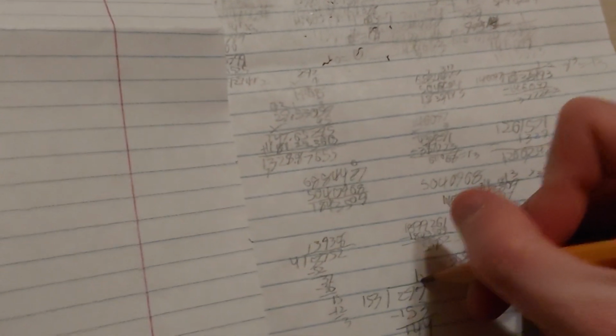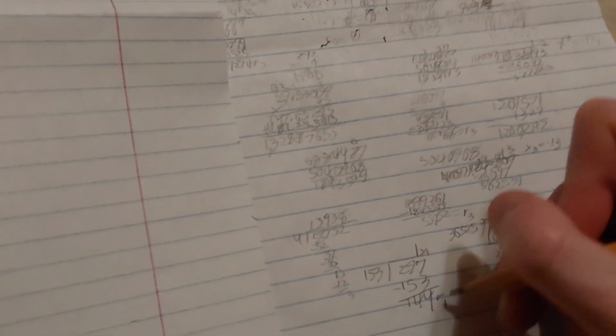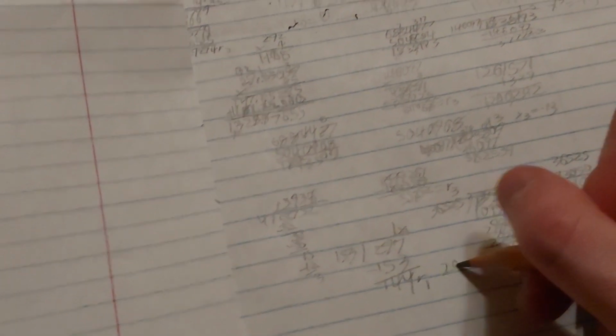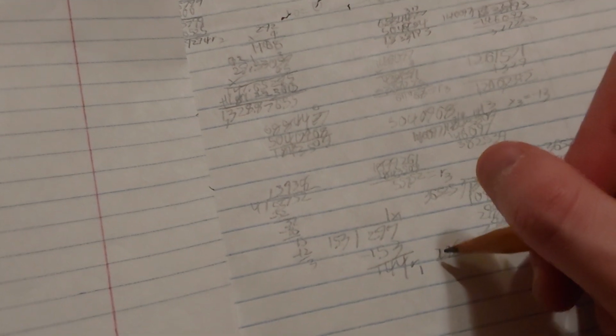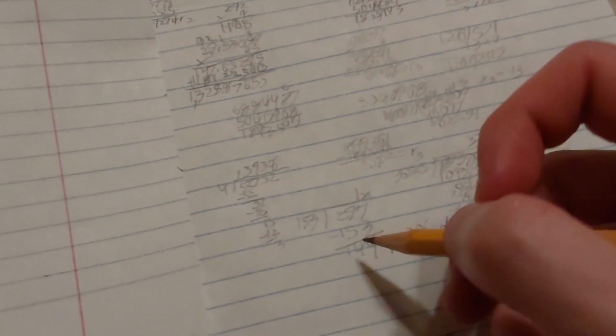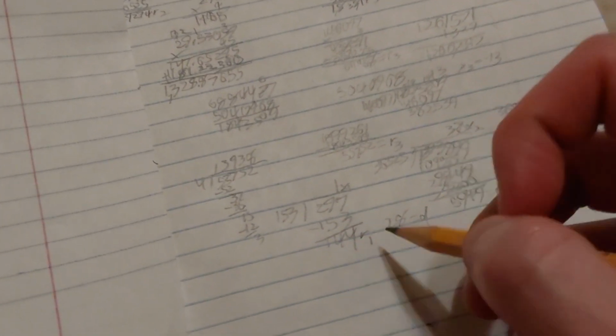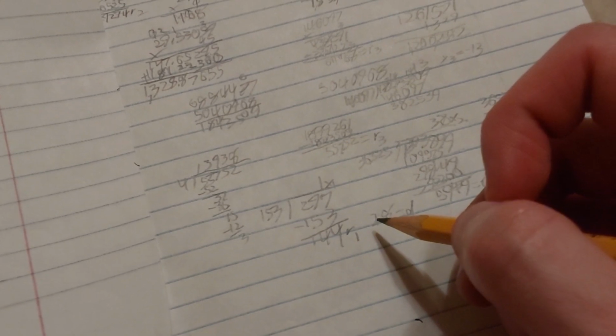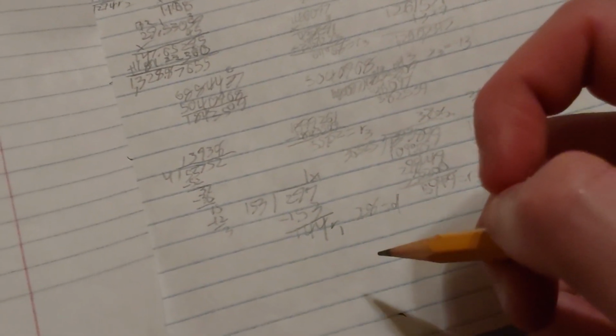Now this is x1, and 140 divided by, that is 28, is the D, because 100 divided by 5 is 20, and 20 divided by 4 is 8.